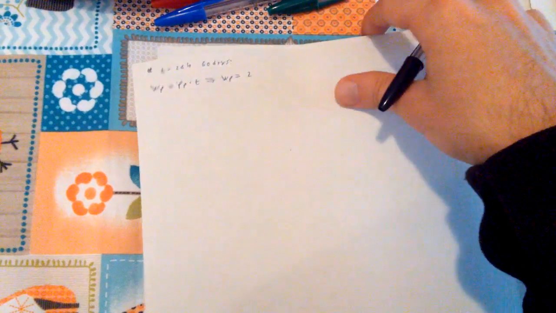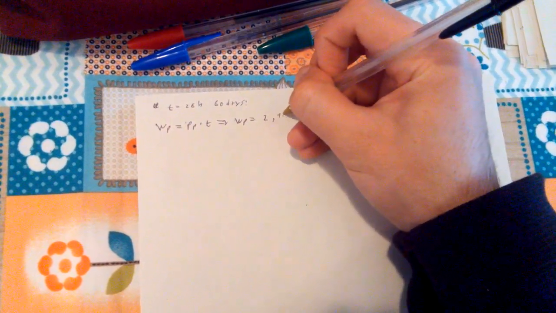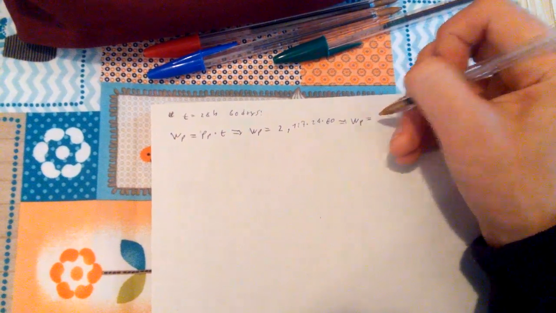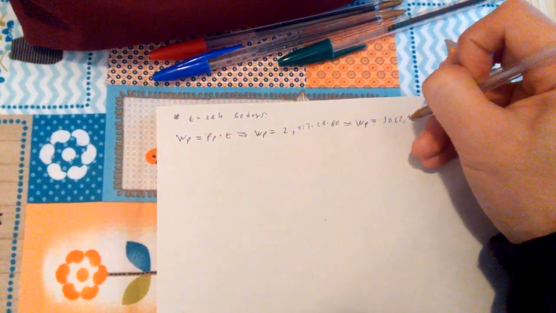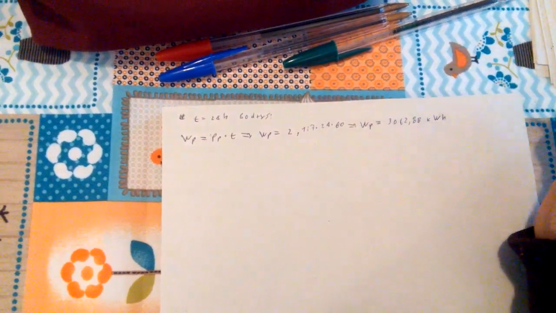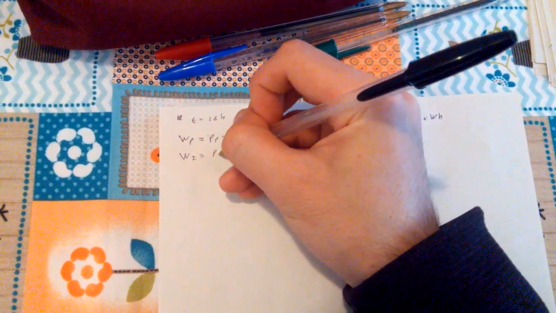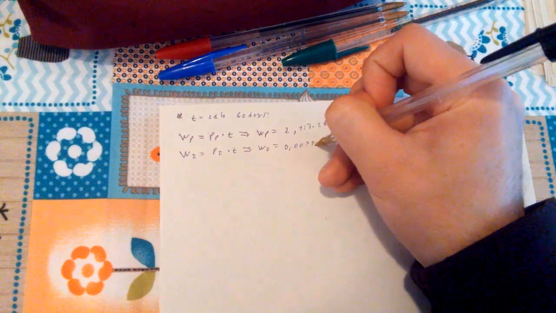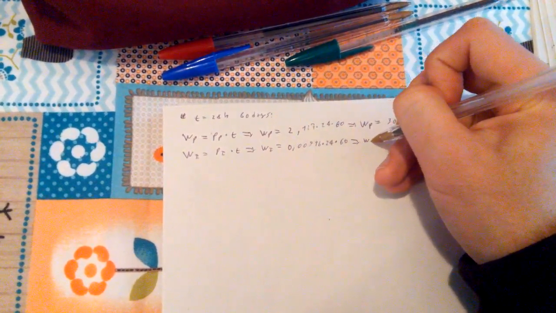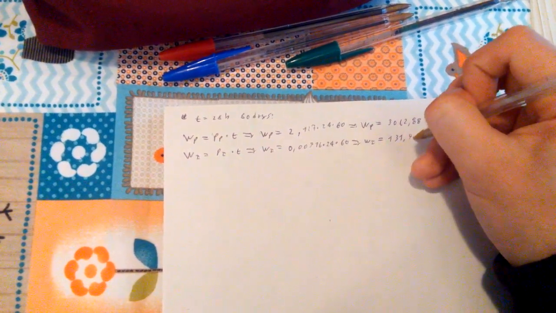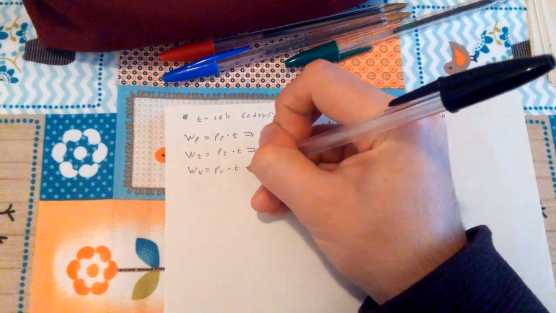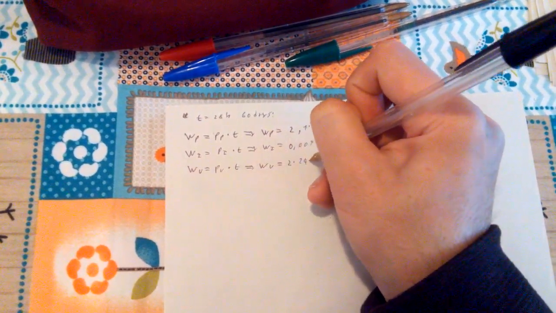So we basically have that WP is 2.127 times 24 times 60, which is gonna give me a WP of 3062.88 kilowatt hour, and WI is PI times T. So WI will be 0.00916 times 24 times 60, so WI will actually be 131.90 kilowatt hours, and WU will be PU times T. So WU will be 2 times 24 times 60.